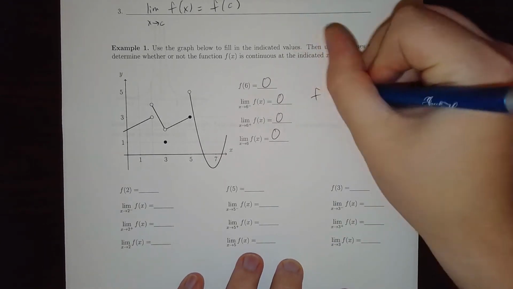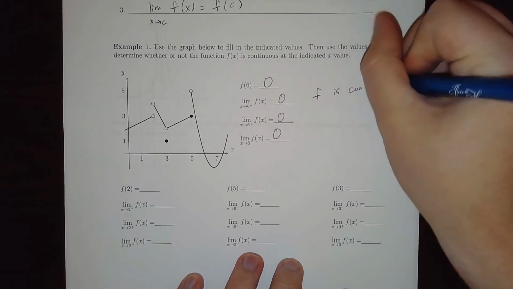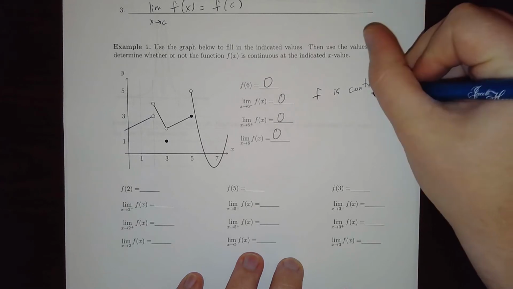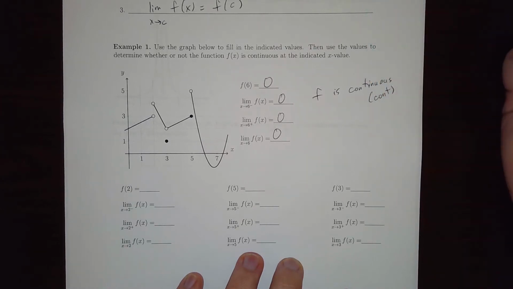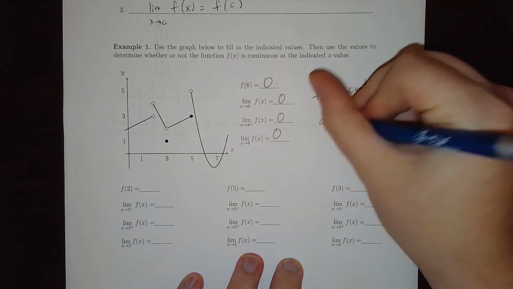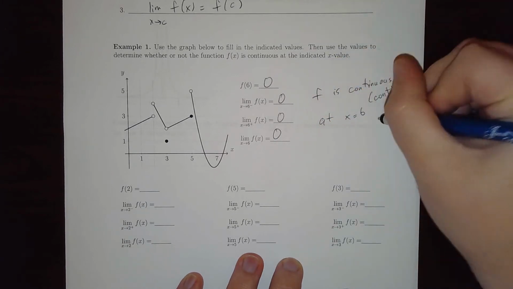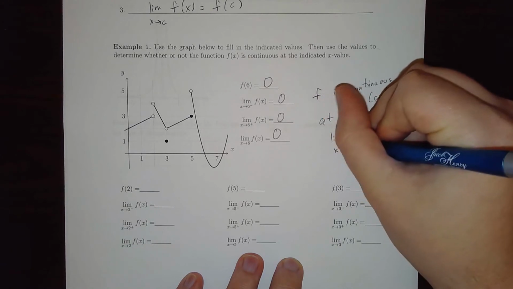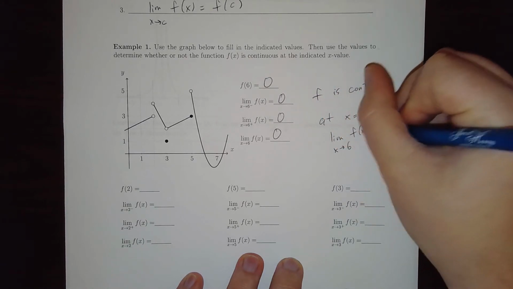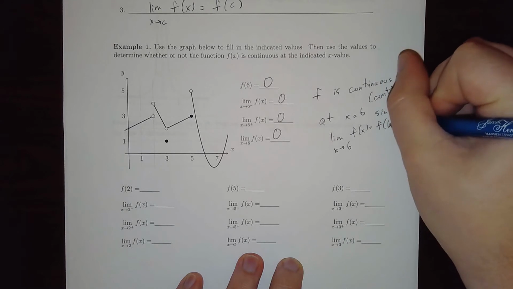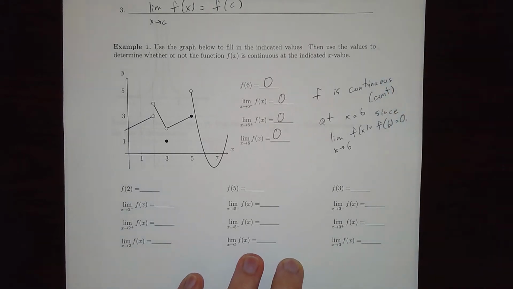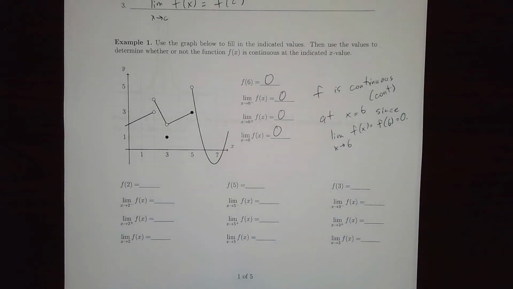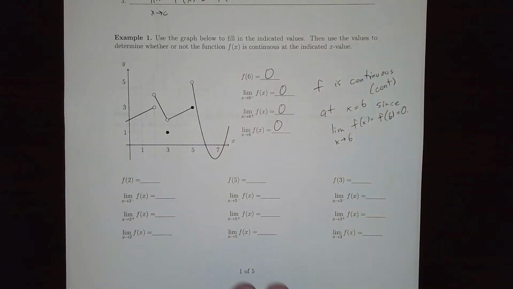So f is continuous. You might write just CONT going forward at x equals 6, since the limit as x approaches 6 of f of x equals f of 6, which is just 0. So as long as your limit equals your function value, you're continuous. So let's look at another x value.